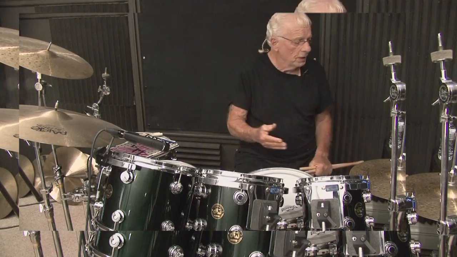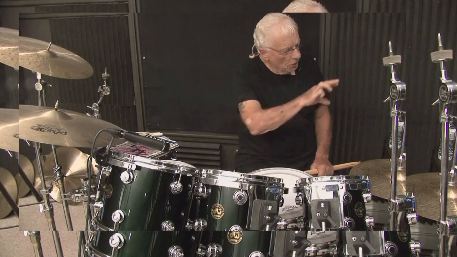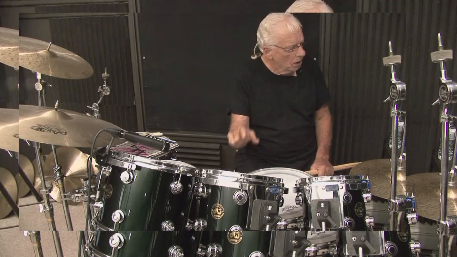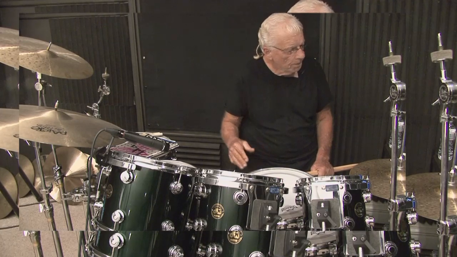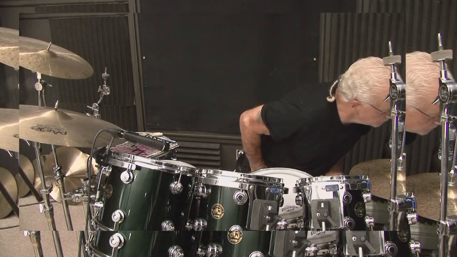So what you're doing now is you're playing eighth note triplets with the left hand, and you're actually playing line 1 of page 5 of the stick control book between the right foot and the floor tom-tom, the right hand. Do we understand that?